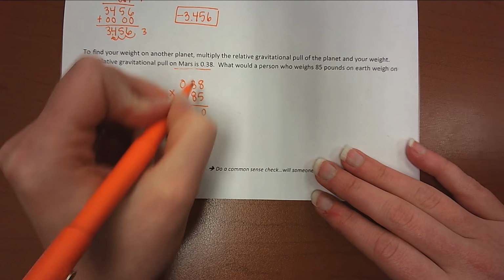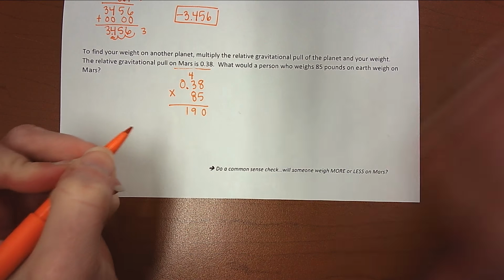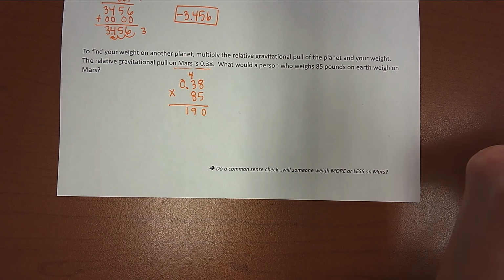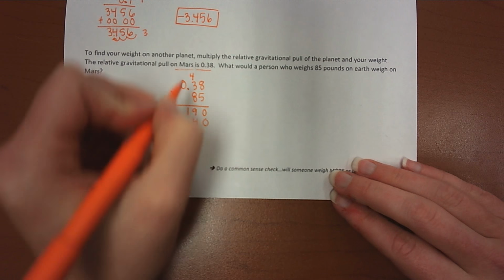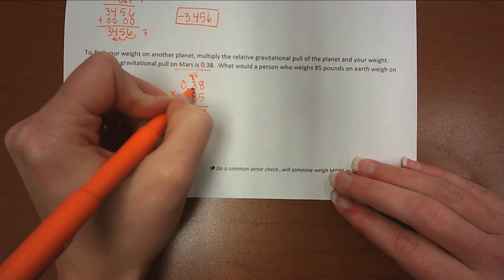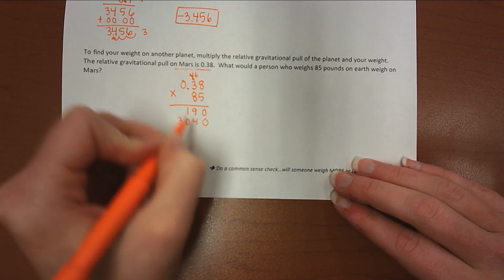5 times 8 is 40. 5 times 3 is 15, plus 4 is 19. Put my 0 placeholder in. 8 times 8 is 64. 8 times 3 is 24, plus 6 is 30. And 8 times 0 is 0.